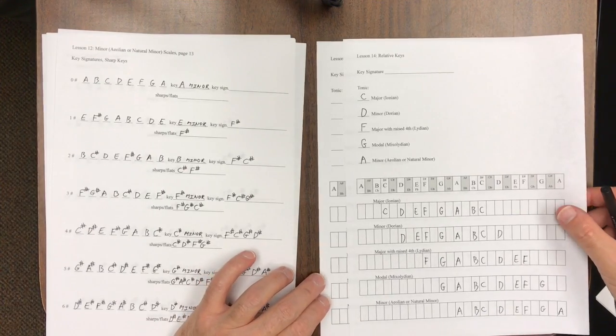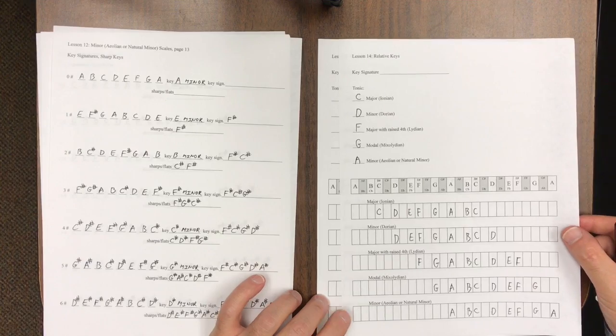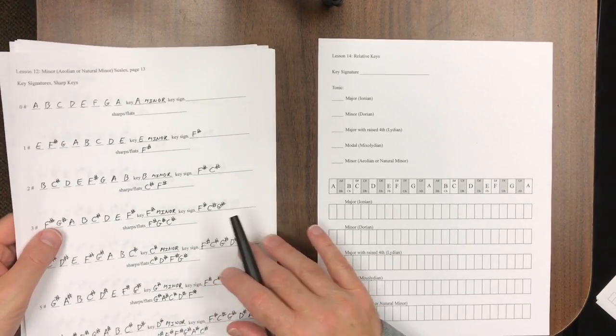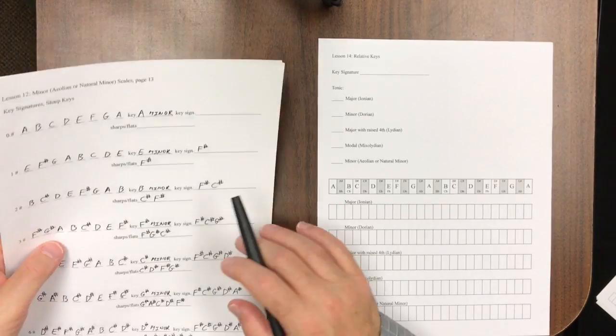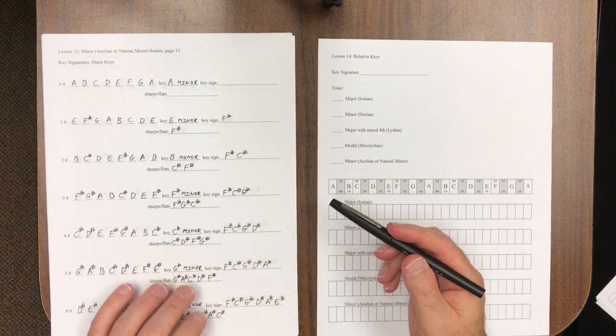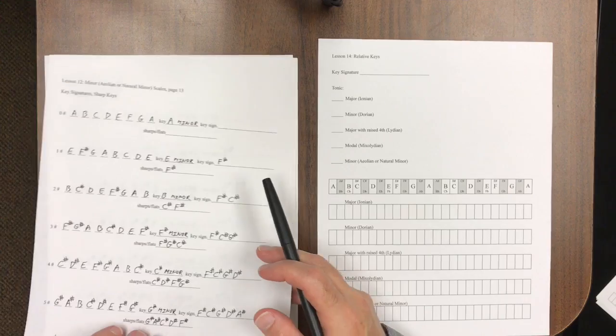So I'll do two more here for you, just to give you a sense of how it works a little bit better. So we'll do the key signature of one sharp, and you'll notice if you've done this correctly, all the keys that have one sharp should have the same key signature. It should be an F sharp. You've probably noticed that already.